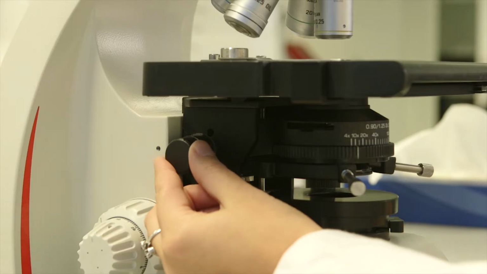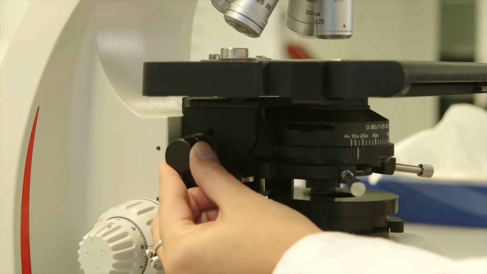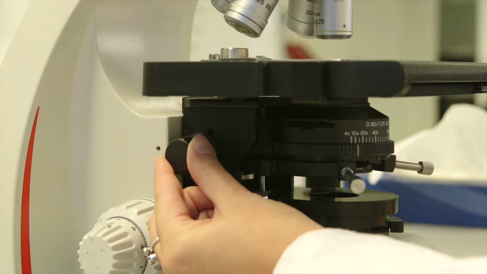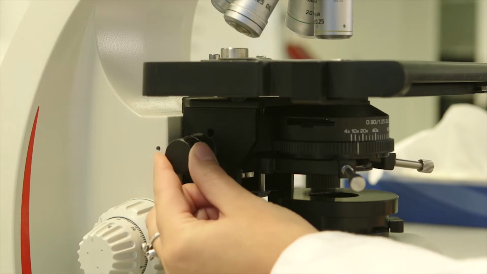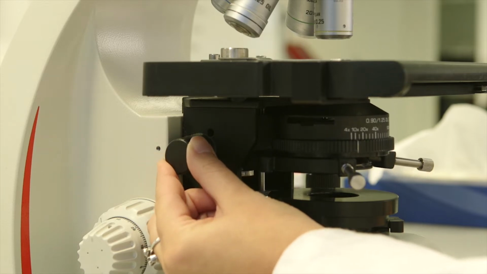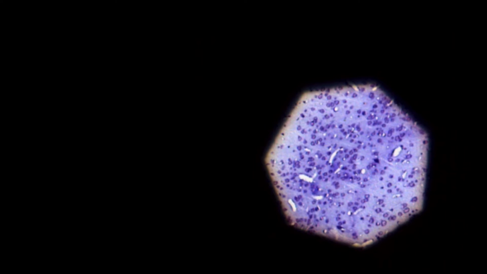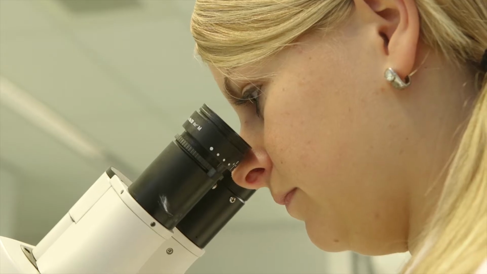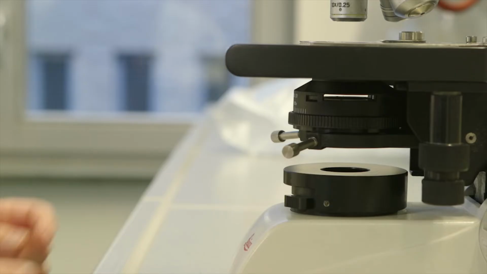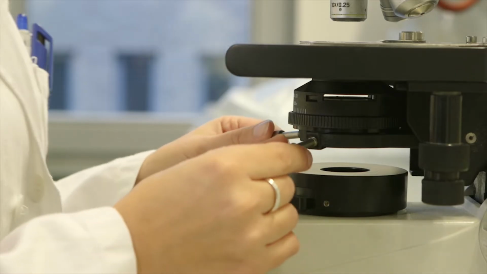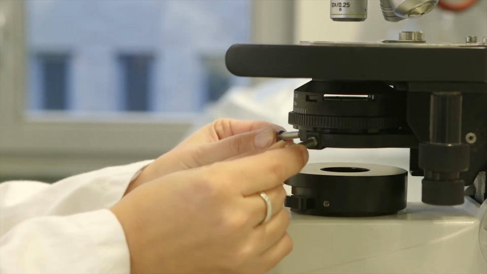Under the stage of the microscope is the condenser lens. Adjust the height of this lens by turning the condenser focus knob. Turn the knob until the edges of the hexagon are sharply in focus. The height of the condenser is now set correctly. In some cases, the condenser lens must be adjusted until it is positioned in the center. To do this, turn the adjustment screws to position the hexagon in the center.